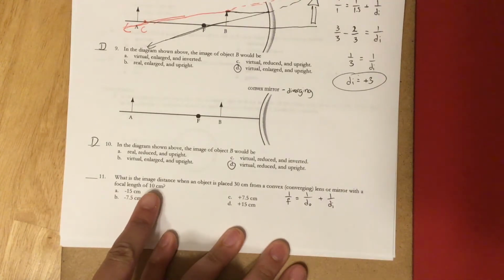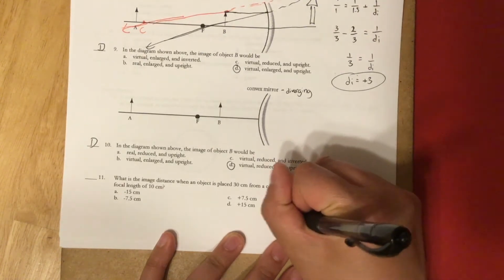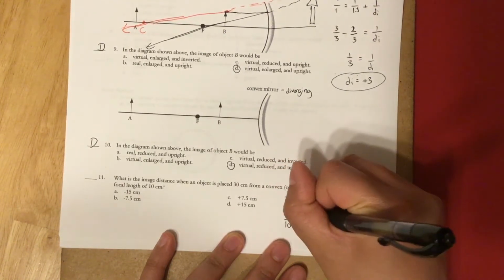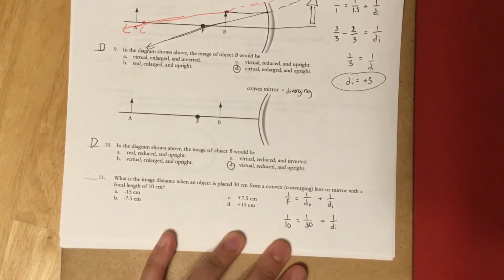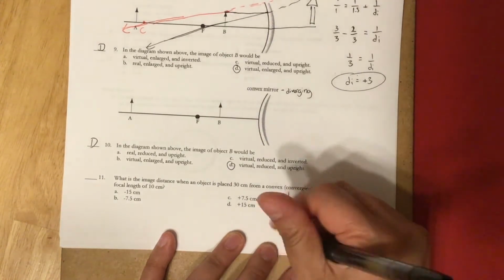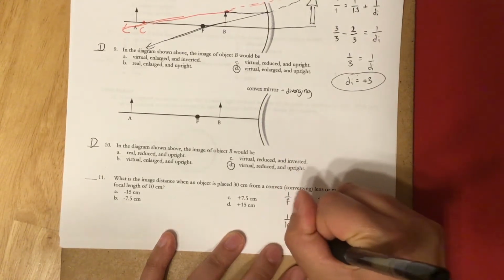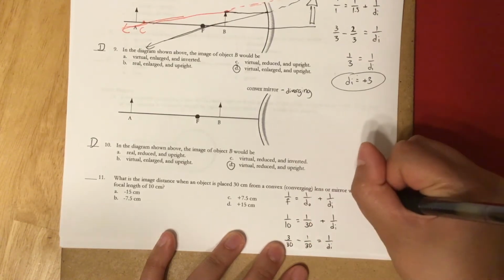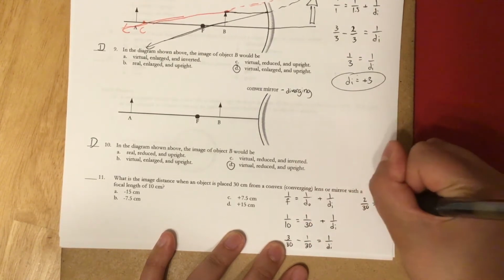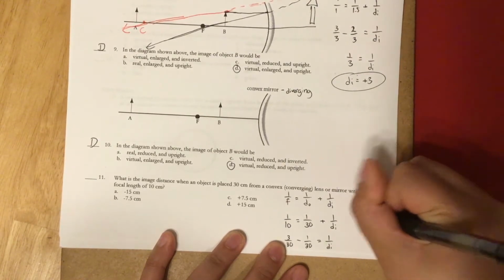The image distance, DI, is what we're looking for when the focal length is 10 and the object is at 30. So let's do least common denominator here. That's 3/30 minus 1/30 is equal to 1 over DI. That's 2/30 equals 1 over DI. Therefore, DI is equal to positive 15.